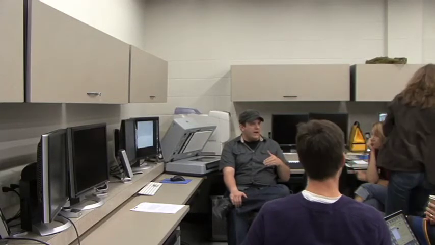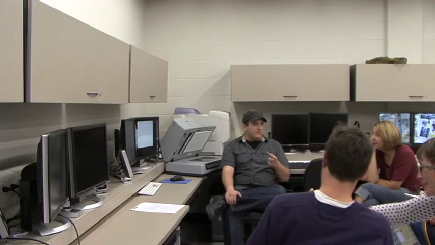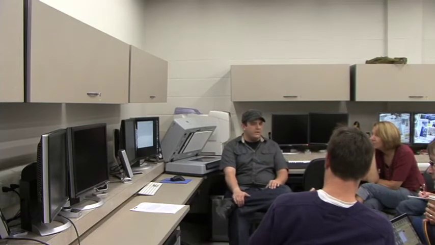CamScanner is an app for your smartphone: you take a picture with the phone and it automatically creates a PDF of that image. I do that in the archives when I'm not supposed to be copying. You can send that information to Dropbox or Evernote. It can be linked into a couple of different programs, so all of these things are linked, which is part of why we made the series. They can all be linked together.